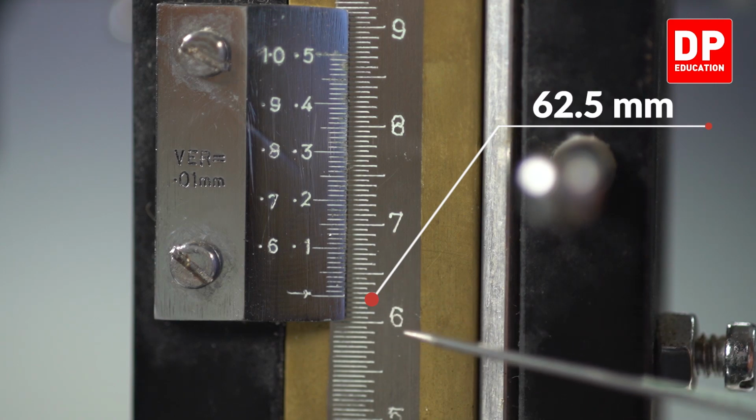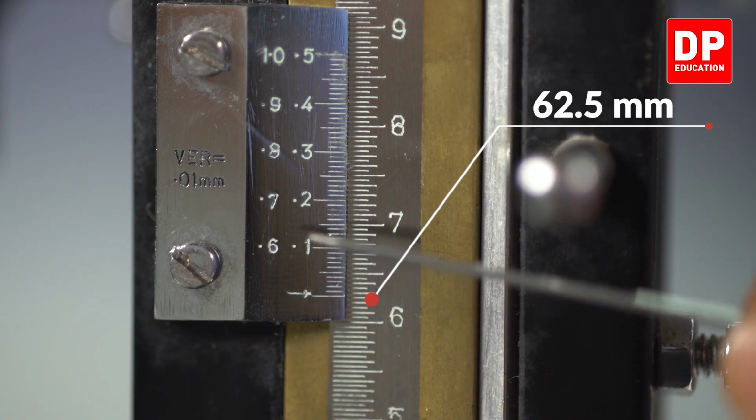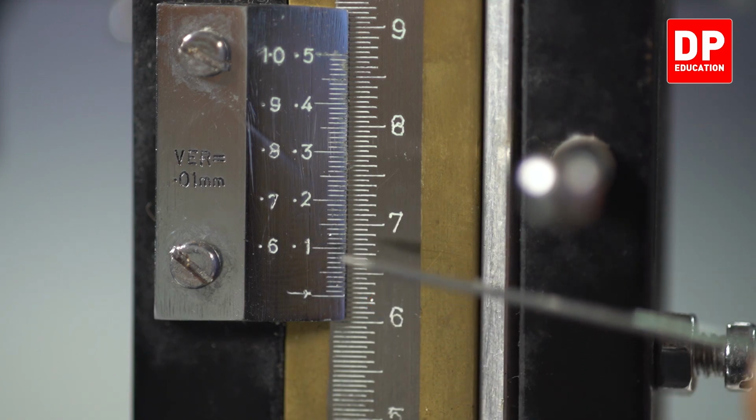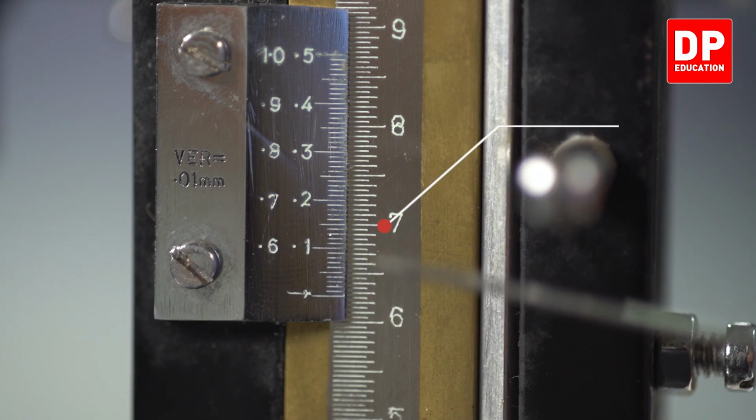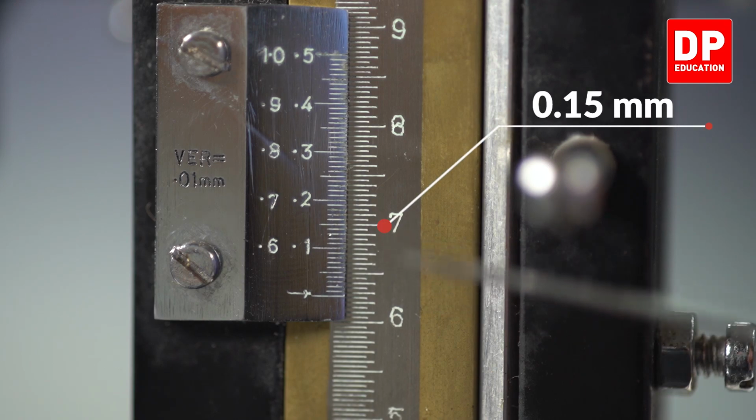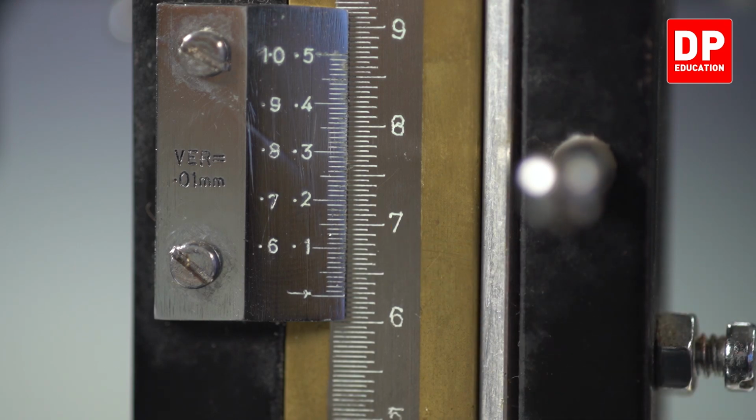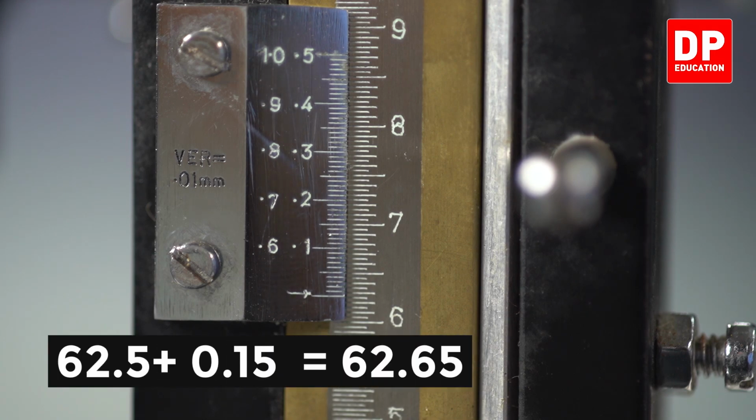And in the vernier, you have to see where a line is aligned with the main scale. It's around 0.15 millimeter. So the reading we are getting is 62.5 in the main scale, 0.15 in the vernier, altogether 62.65 millimeter.